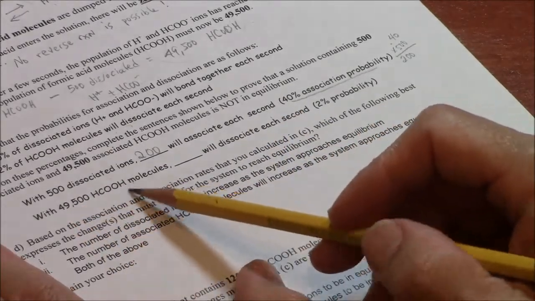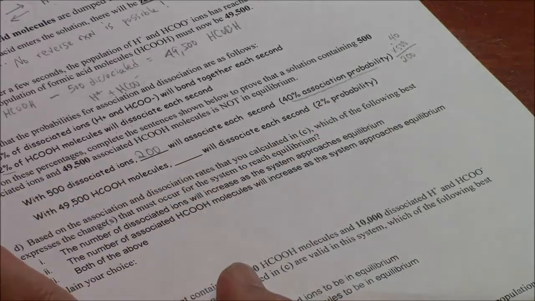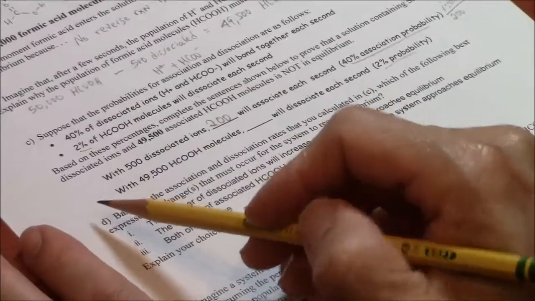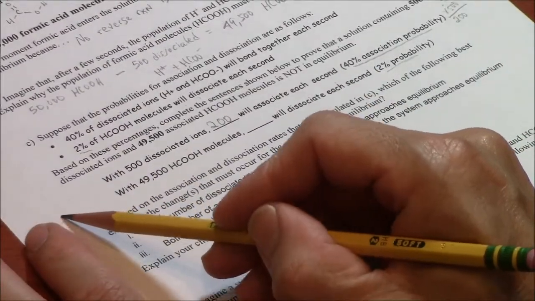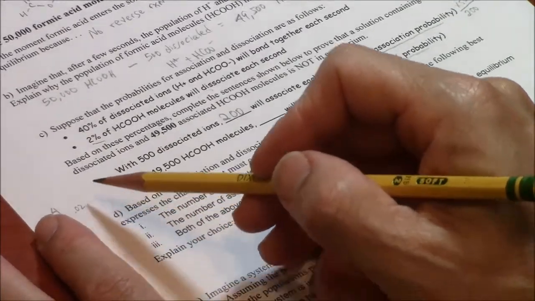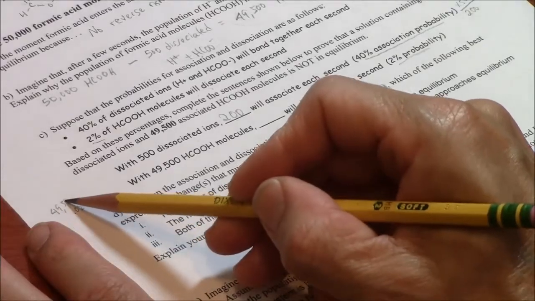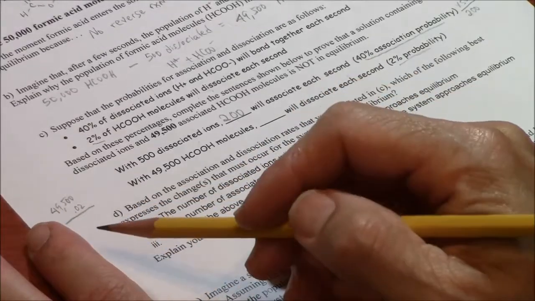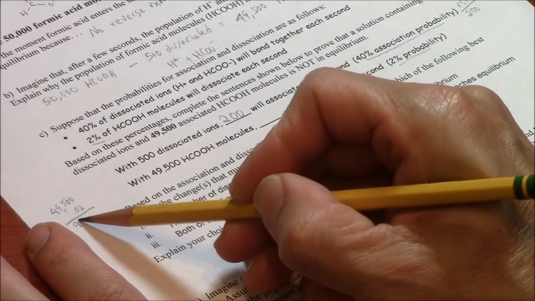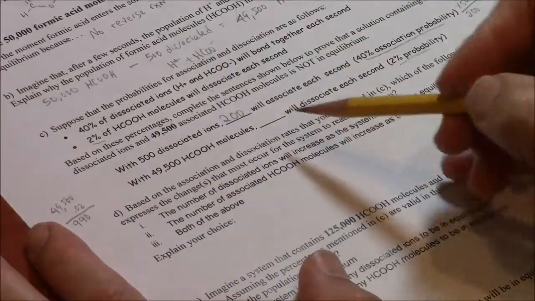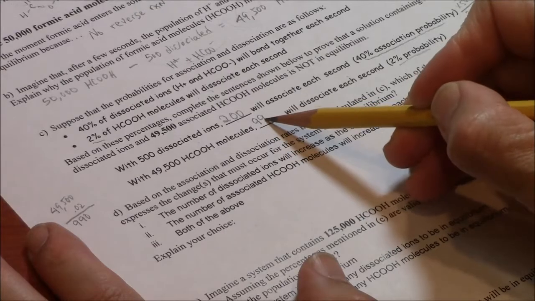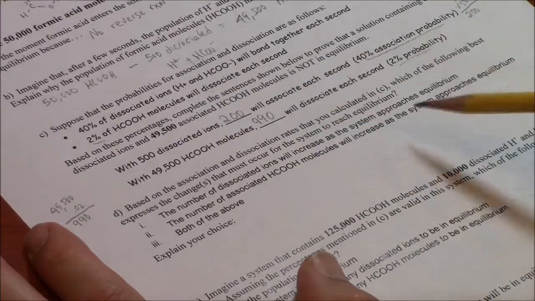The second one, only a 2% probability of dissociation. So here I'm taking 0.02 times 49,500. And that turns out to be 990. You should verify this on your calculator. I'm hoping you've already done it. It's important that you know how to do the math, not just that you can copy my math.